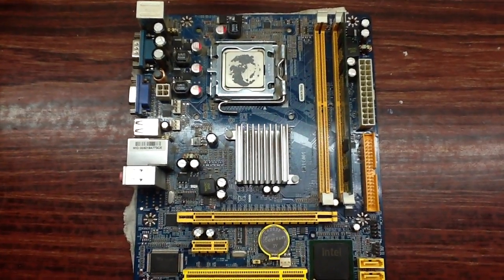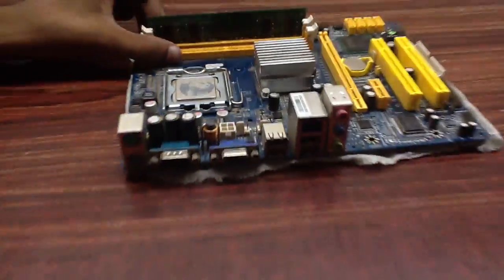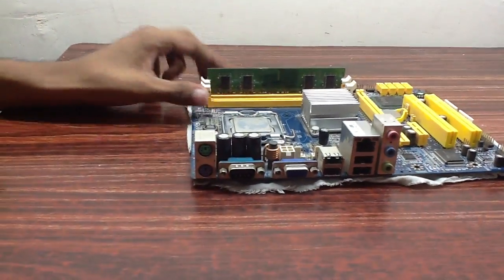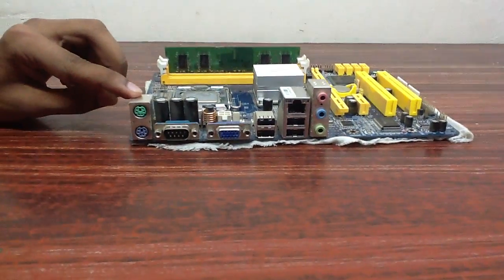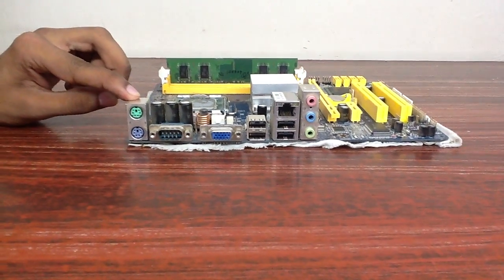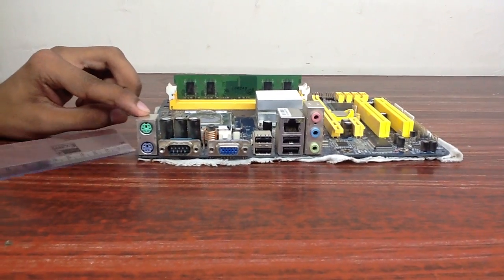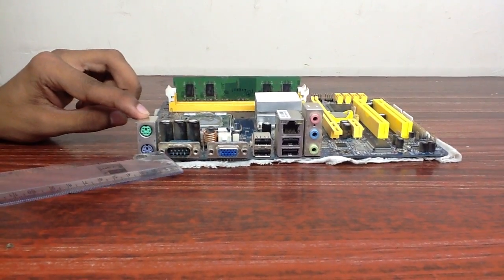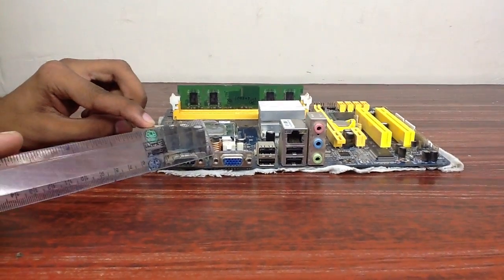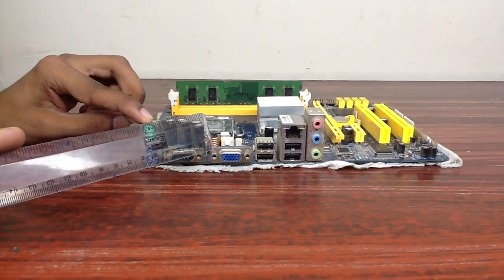Then look at the back panel of our motherboard. The very first component is the connection slot for our keyboard and mouse, which is a serial port slot for keyboard and for mouse. The next connection is for the printer. The very next connection is the VGA slot, that is, video graphics adapter, which connects the cable to your monitor.